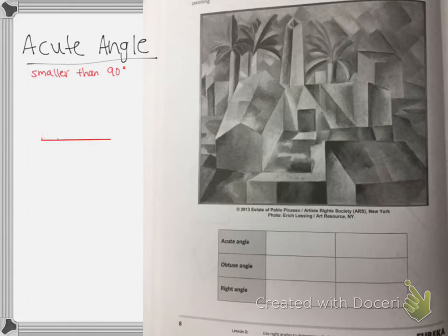When we erase this, and I'll make another new line, anywhere lower than 90, meaning it's going down, this will be an acute angle. This can be an acute angle. This can be an acute angle. It's a very small angle. So just know that when we work with acute angles, they are smaller than 90 degrees.